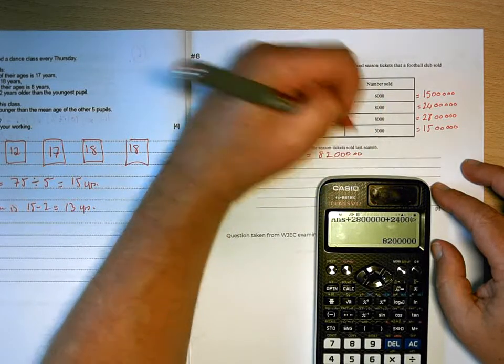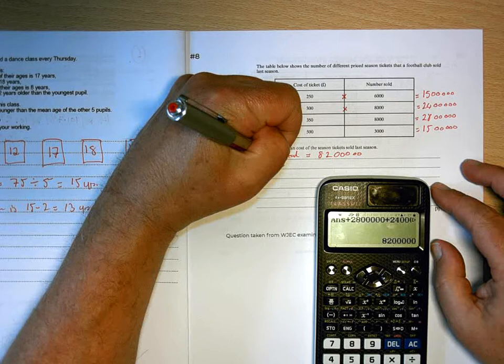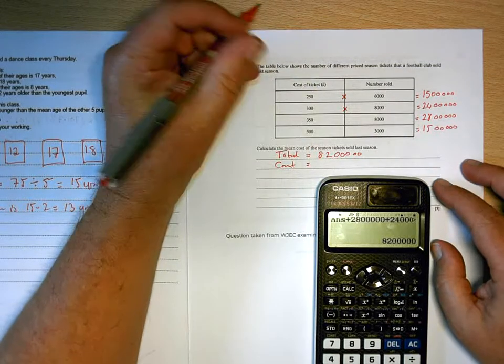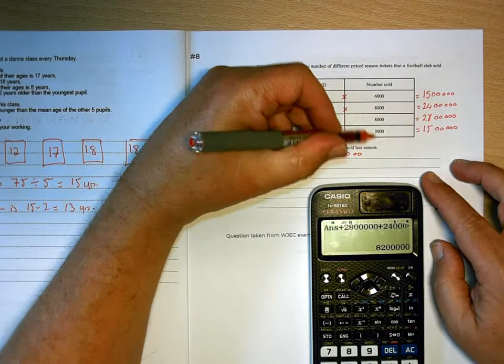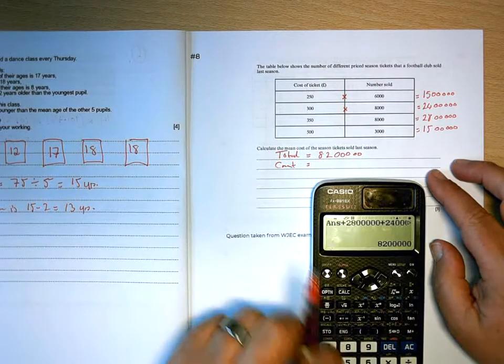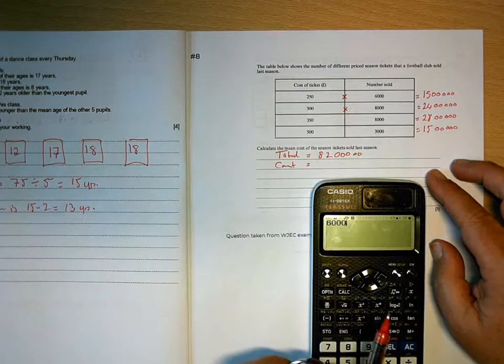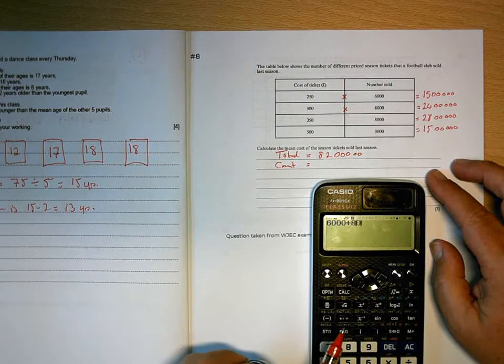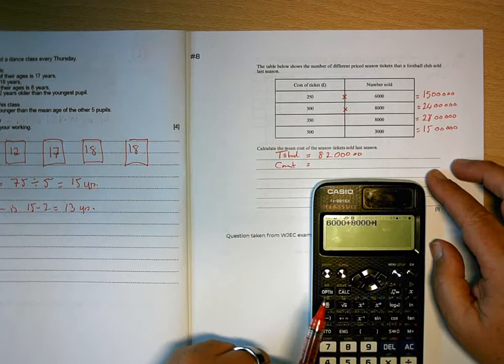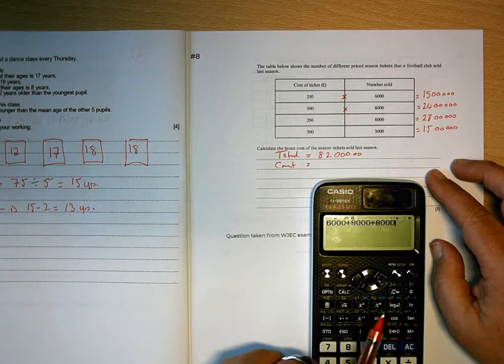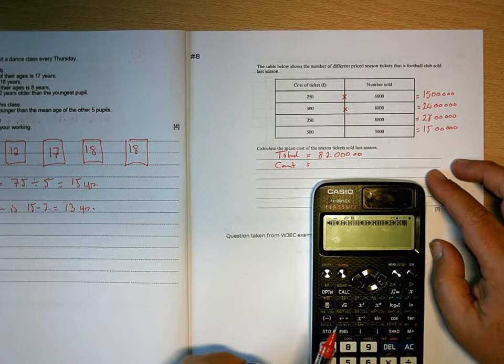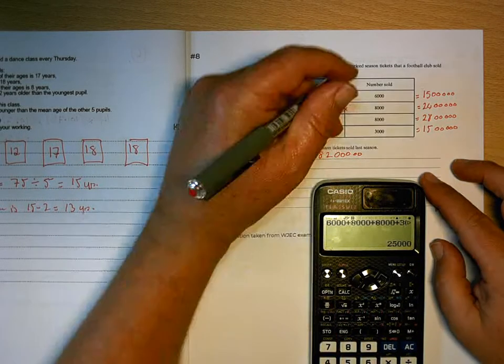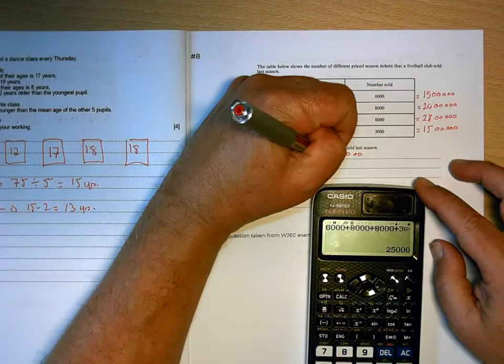And the count is how many tickets were sold, which is the total of this column. So we've got 6,000 tickets sold of the 250 cost, 8,000, 8,000, 3,000. So they sold 25,000 season tickets altogether.